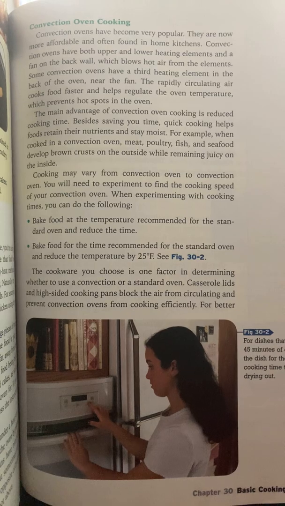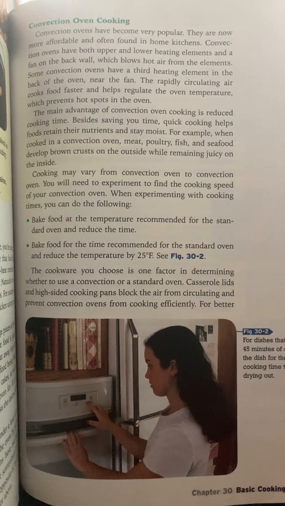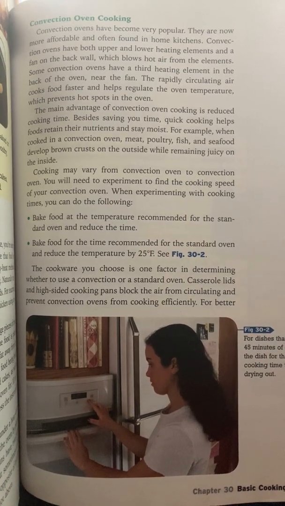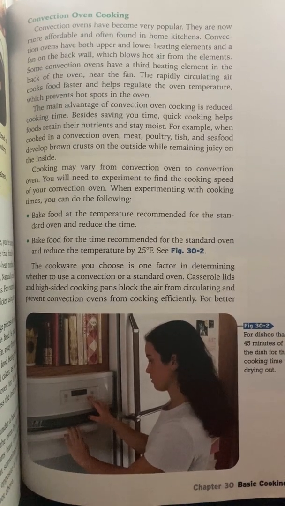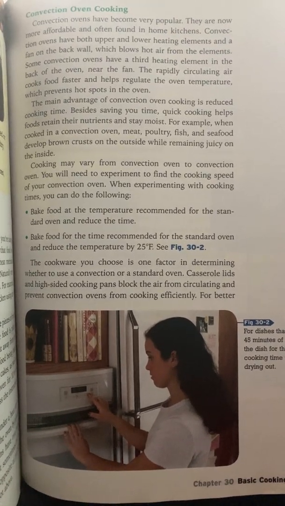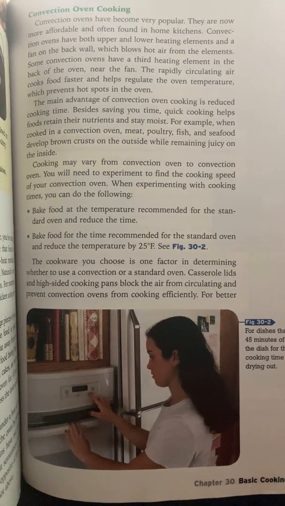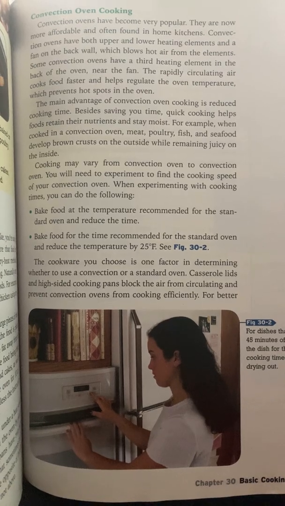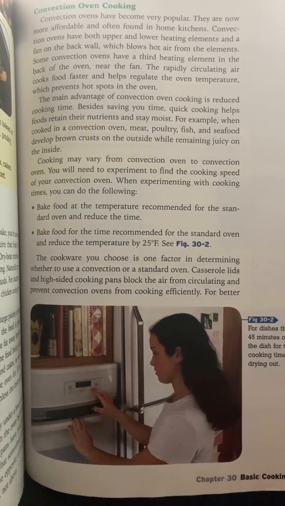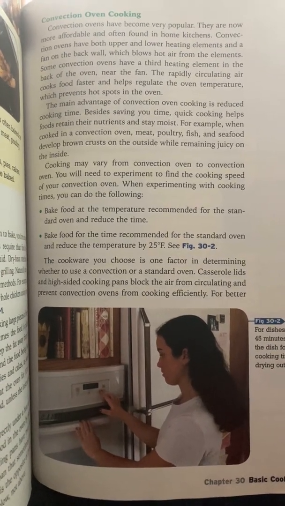Cooking may vary from convection oven to convection oven. You will need to experiment to find the cooking speed of your convection oven. When experimenting with cooking times, you do the following: bake food at the temperature recommended for the standard oven and reduce the time. Bake food for the time recommended for the standard oven and reduce the temperature by 25 degrees.